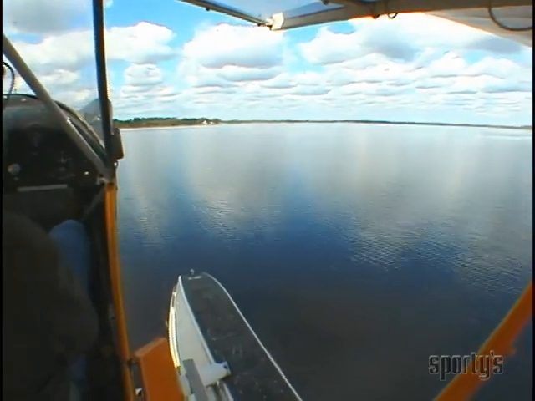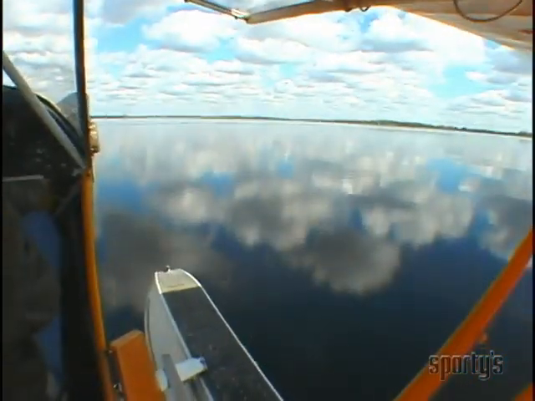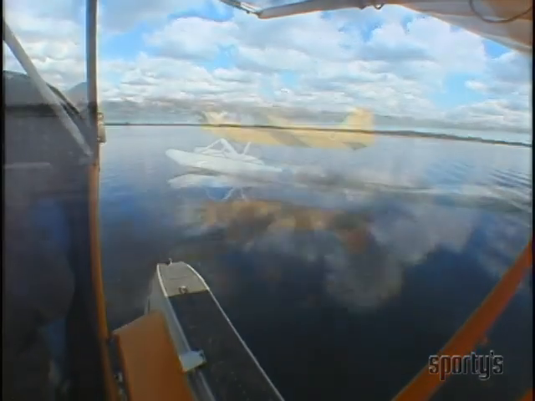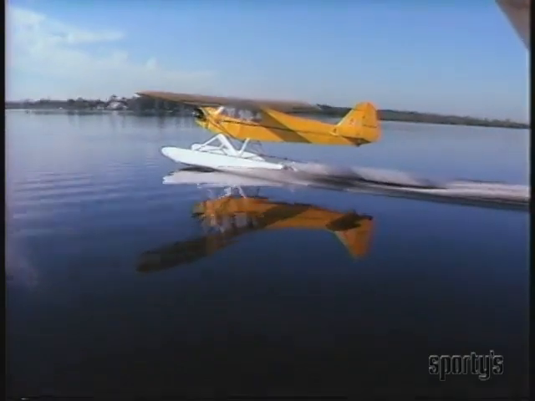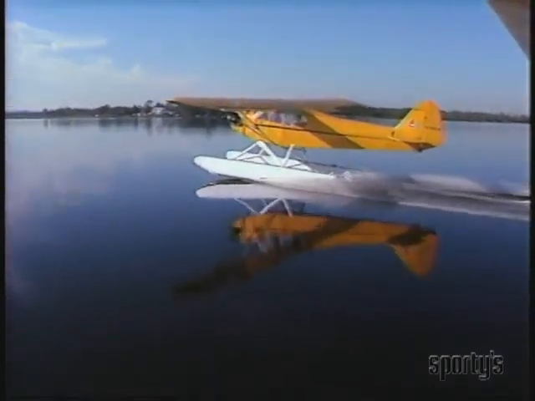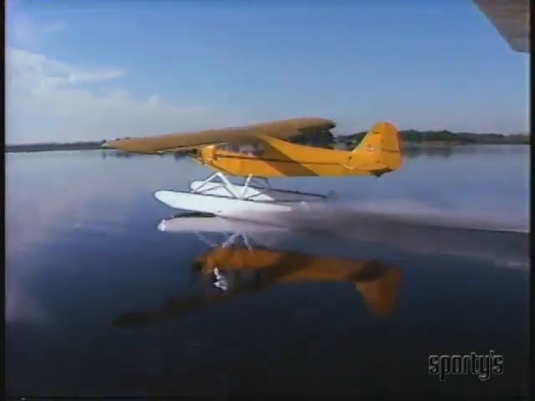If boats are not operating in the area, you can create wakes by taxiing the seaplane in a circle and then taking off across these self-made wakes. You can reduce water drag after the seaplane is on the step by applying sufficient aileron pressure to raise the wing and lift one float out of the water.